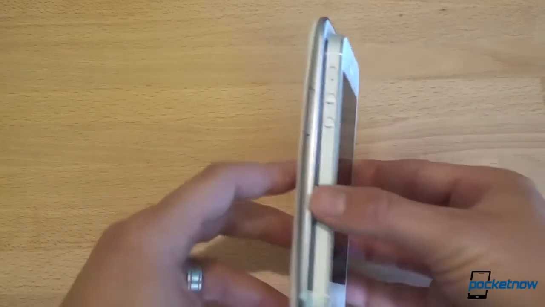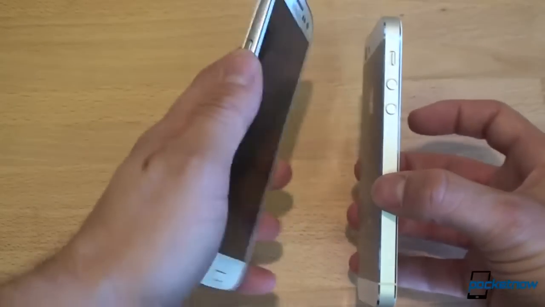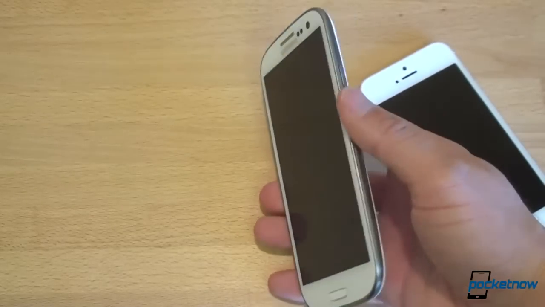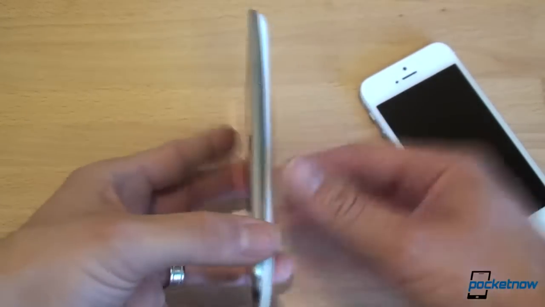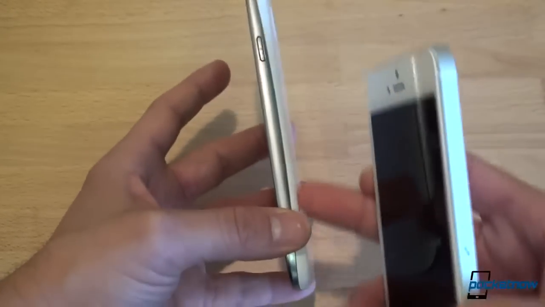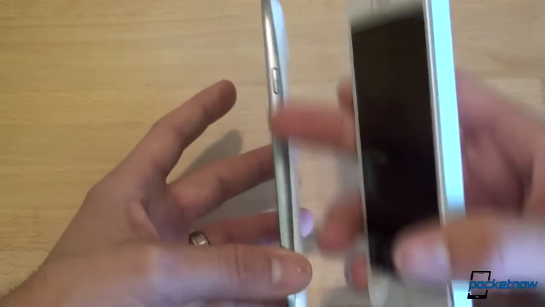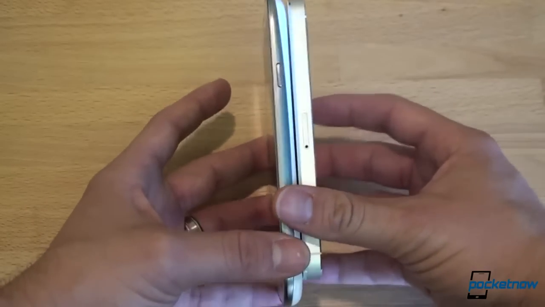Let's turn over to the side. The Galaxy S3 is technically a little bit thicker than the iPhone 4S, but it really doesn't feel that way because it's just such a large device in the hand. You kind of just get the sense that it's razor thin. Maybe it's helped by this nice silvery bezel along the side. So if we go to the other side, you've got this sort of curve here on the Galaxy S3, very straight like an arrow on the iPhone 5.